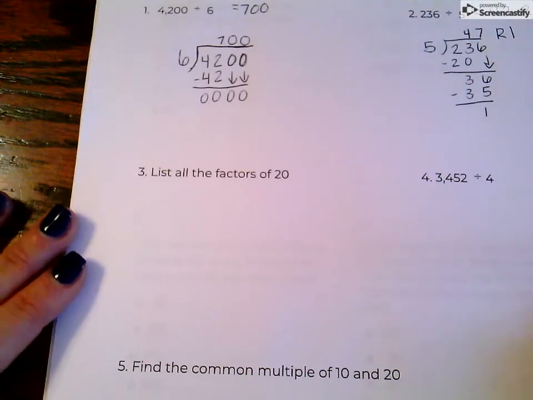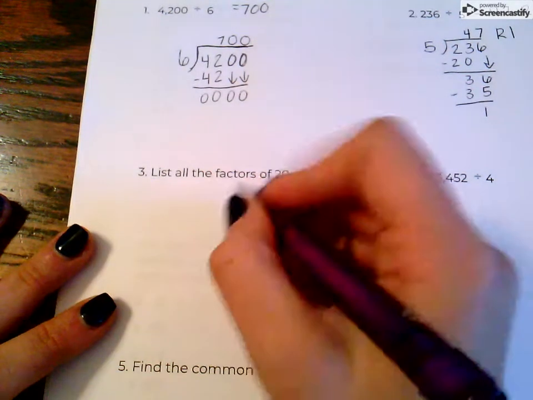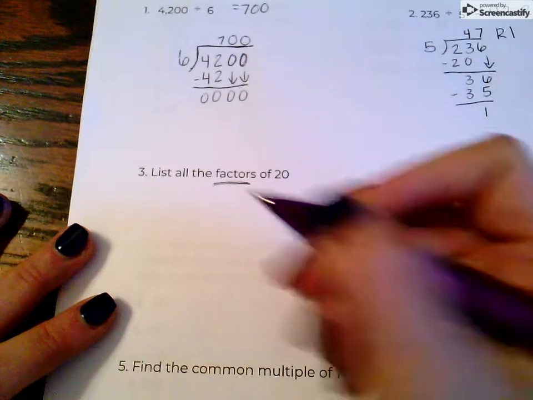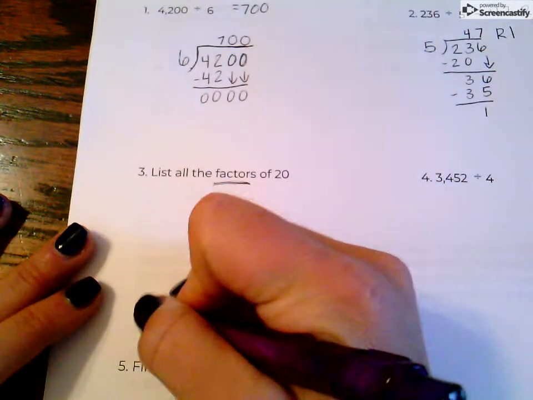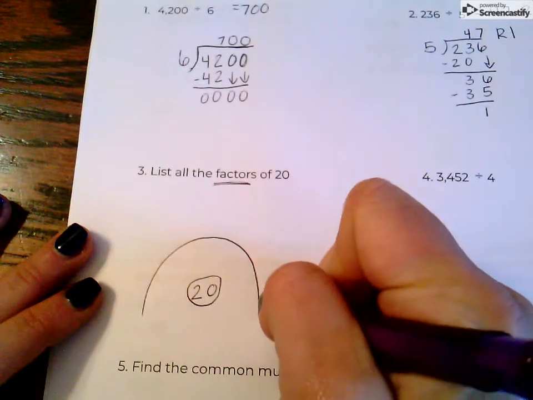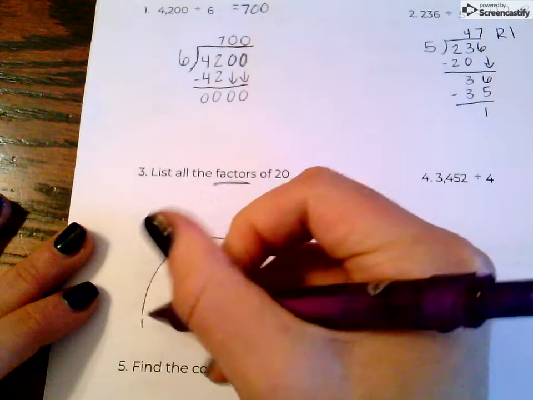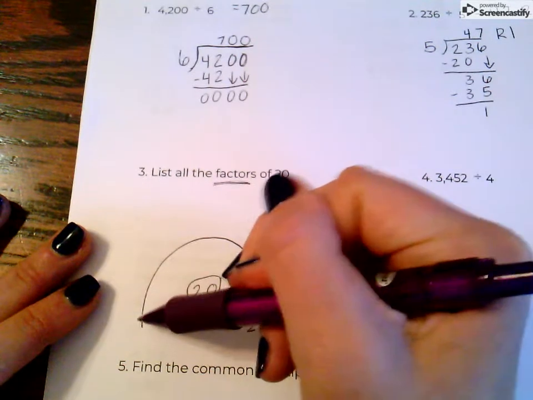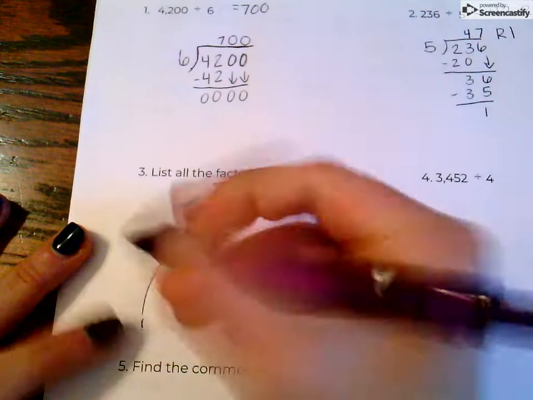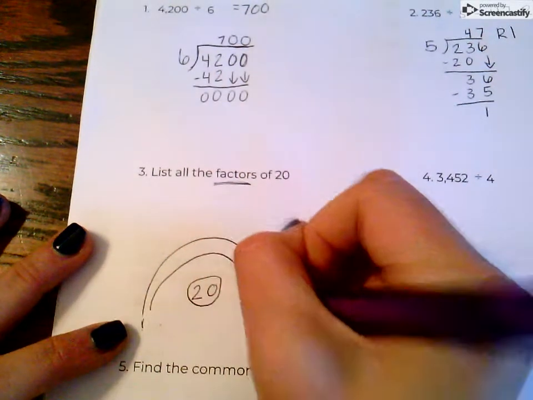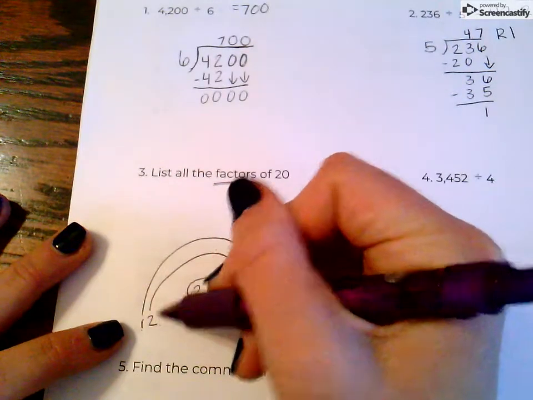Moving on to number 3. List all the factors of 20. Make a rainbow. When it asks for factors, remember, make a rainbow. So 20, your first rainbow is always going to be 1 and itself. Your second factor, going forward, go up the line. It can go into 1. Can it go into 2? Yes, because 20 is even. 2 times what equals 20? 2 times 10.